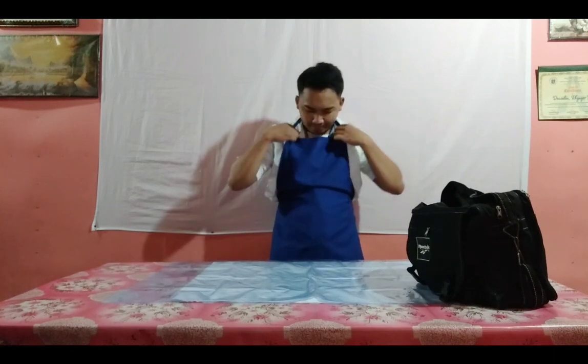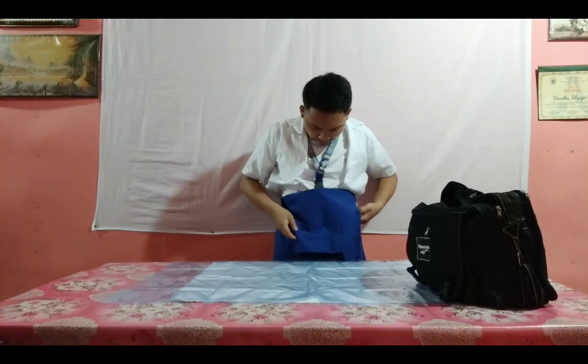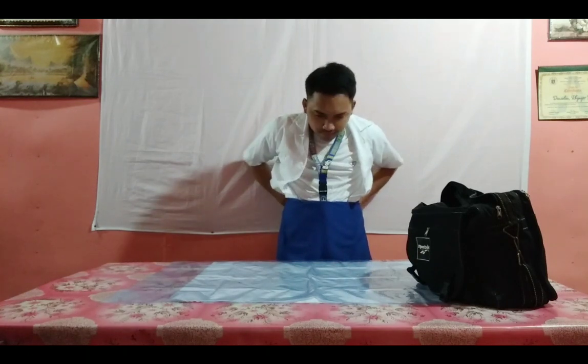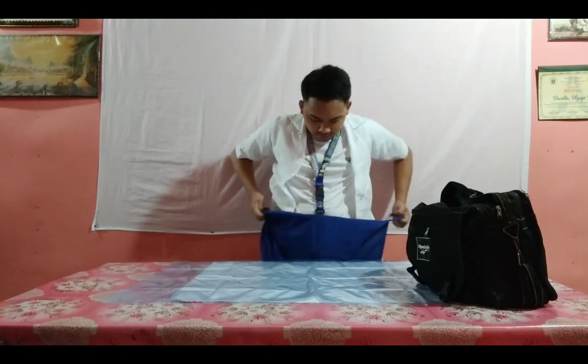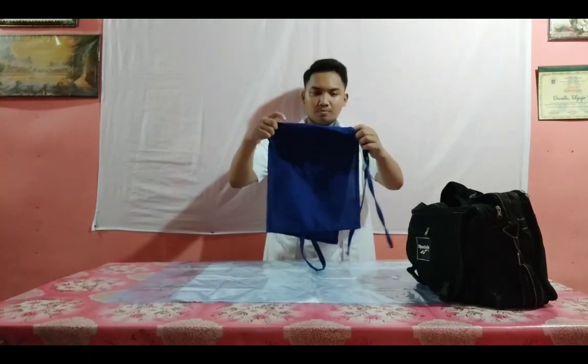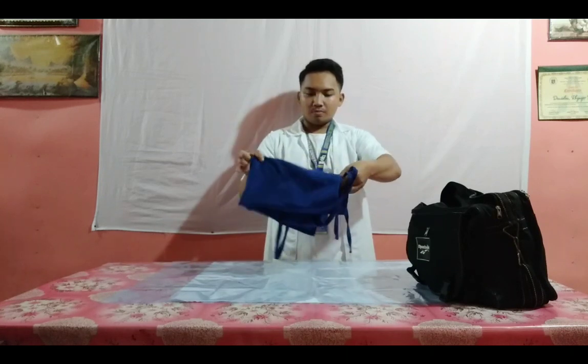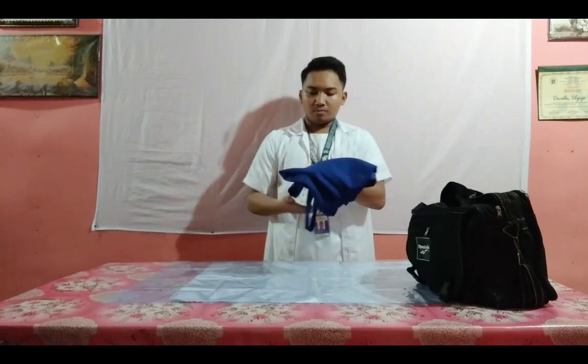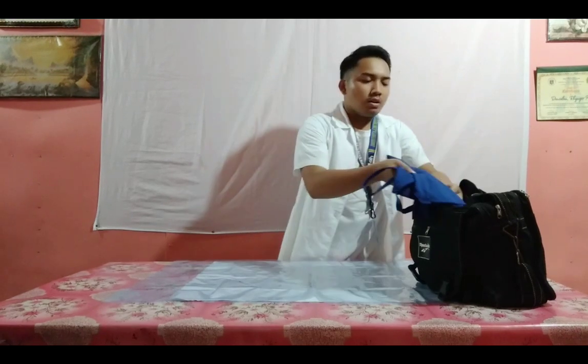Place over the flaps of the bag. Now fold the plastic lining, contaminated part in, and place over the flaps of the bag.